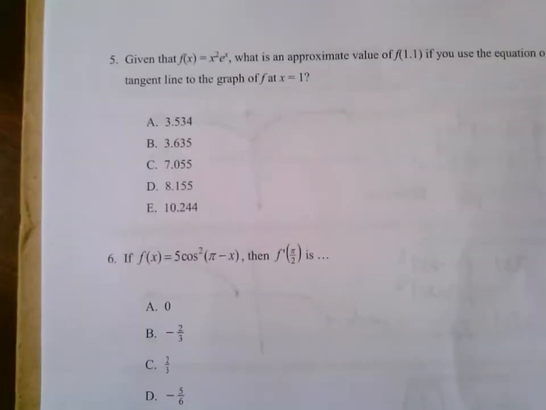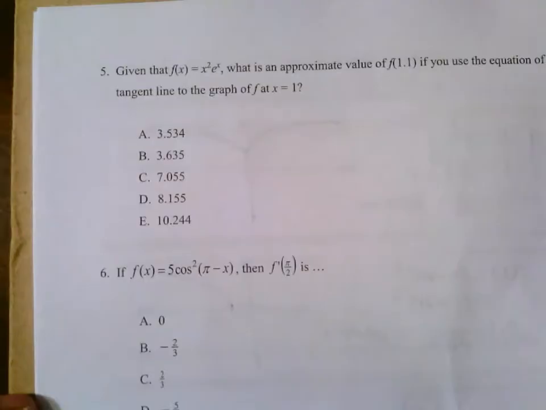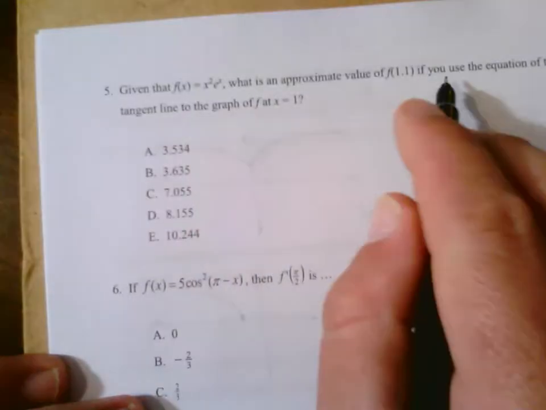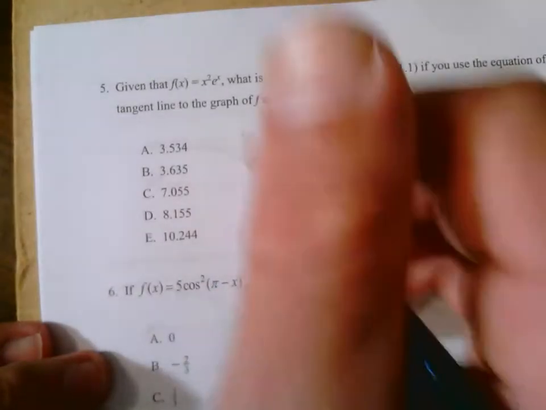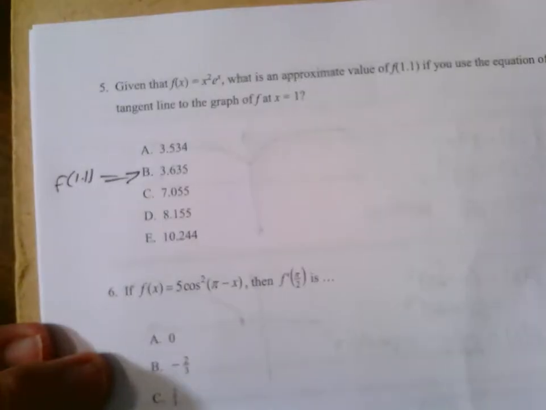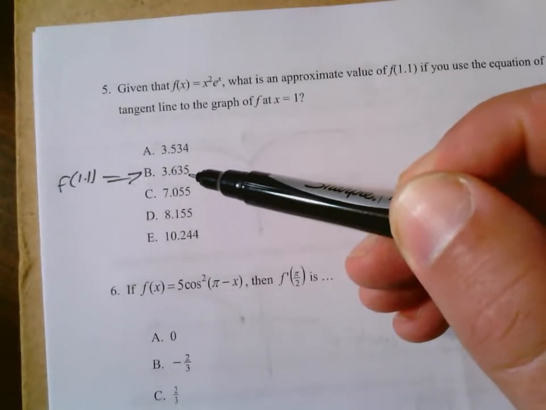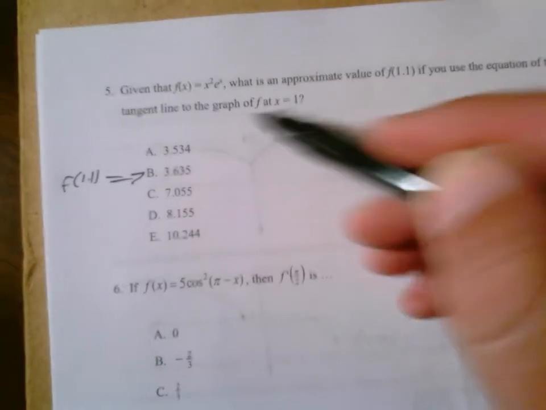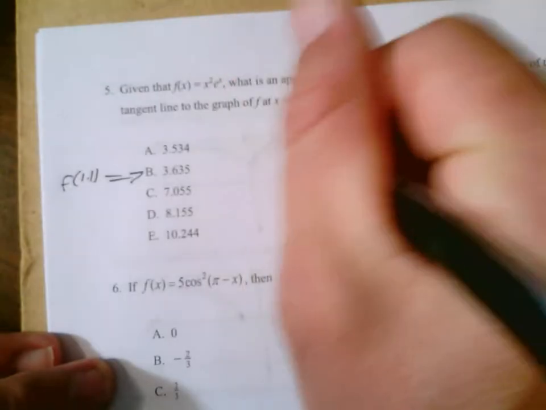All right. So we've got e to the x squared, so we've got a product rule here. We're going to find the approximate value of 1.1 if we use the equation of the tangent line. Just to show you how close these two are going to be, if I went f of 1.1, I'd get b. If I had just plugged 1.1 in here and got the exact answer, I'd get this. Okay? Don't make that mistake. It's not what it wants. It wants to know f of 1.1 using the tangent line.